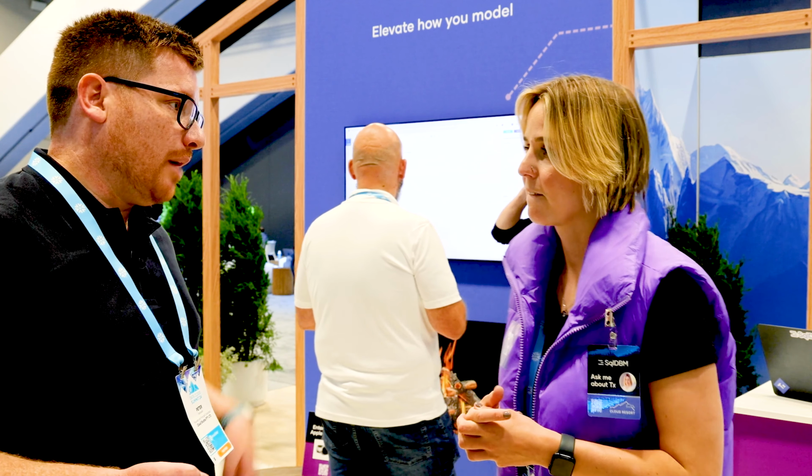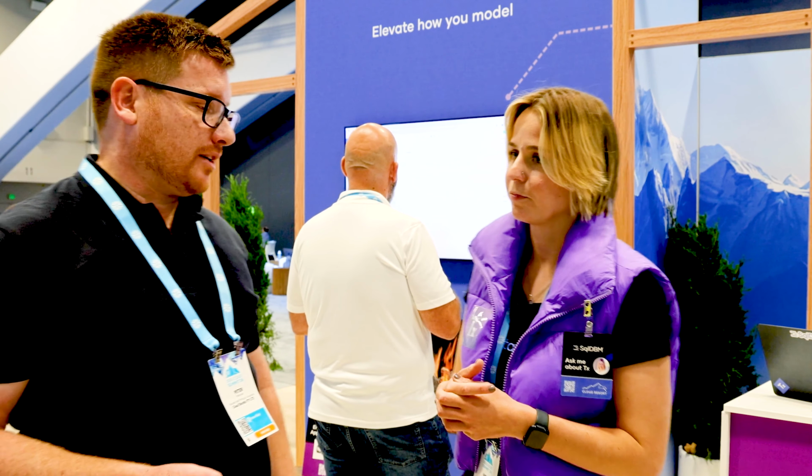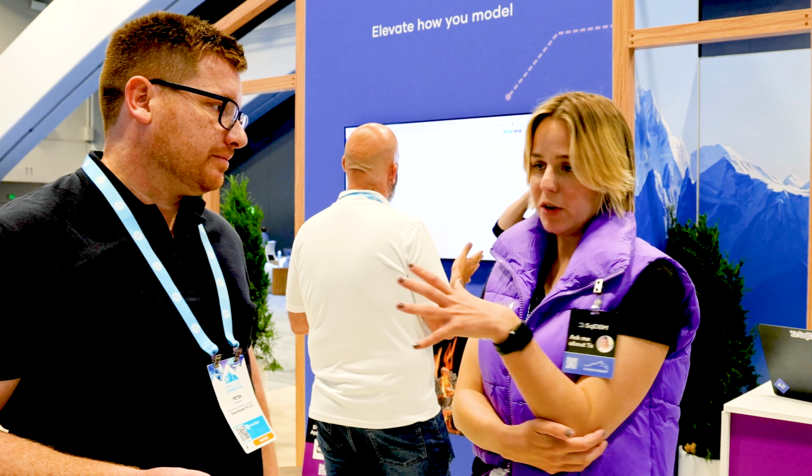No, that makes sense. And what are the top 3 features that set you apart? Top 3 features of SqlDBM, I would say, are collaboration, tight integration with Snowflake, and fun fact, Confluence integration. A lot of companies, and Confluence, I know, is an Australian company.